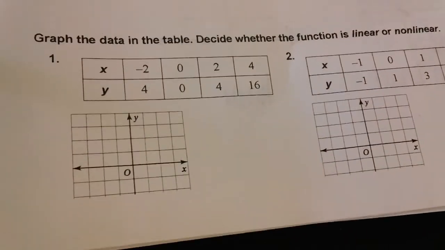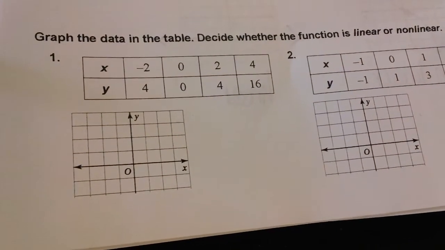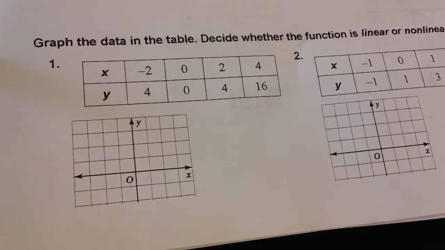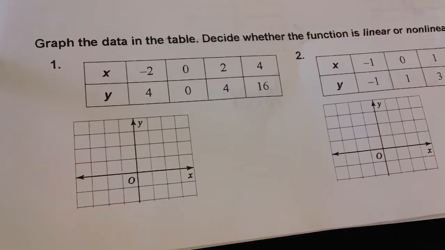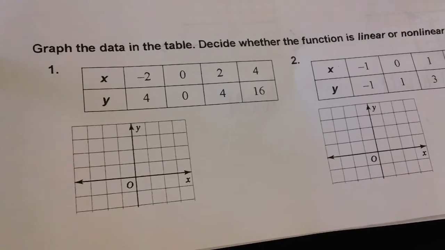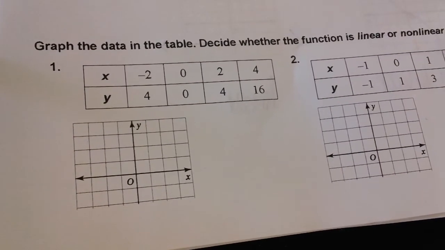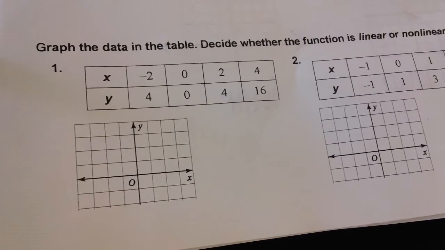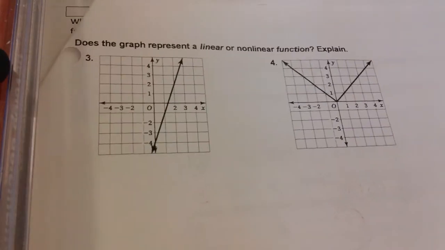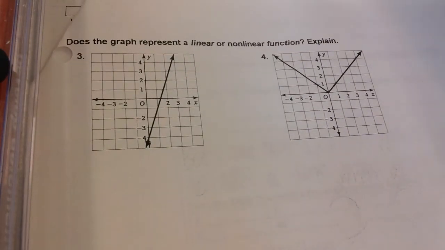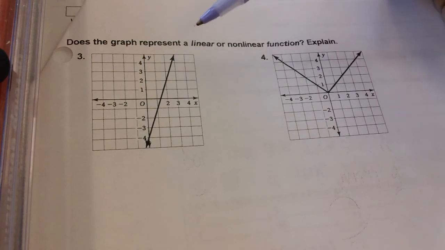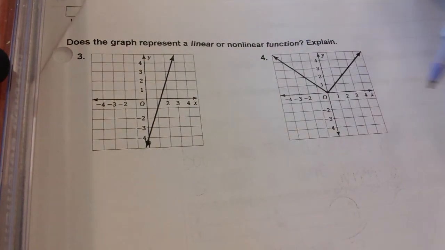Last, we have to graph the data in the table and decide whether the function is linear or nonlinear. So you should be able to do those two problems. If you needed to use a separate sheet of graph paper, especially for number 1, you may. And then on the last two, numbers 3 and 4, you have to tell whether the graph is linear or nonlinear.